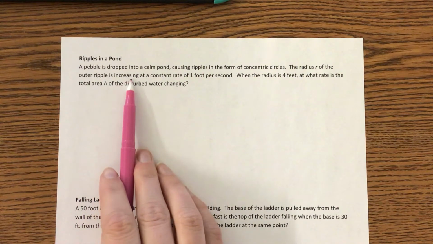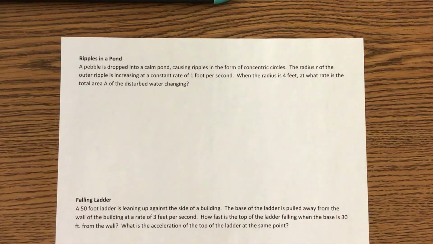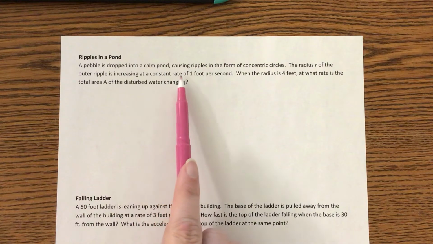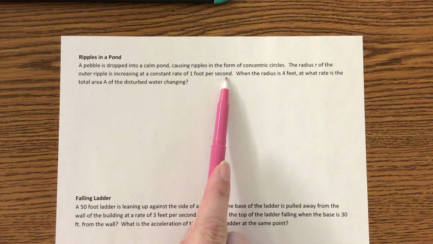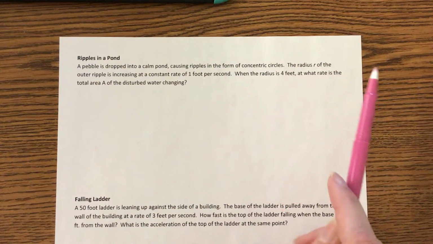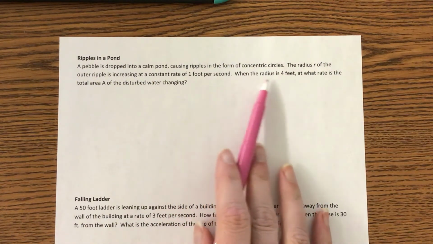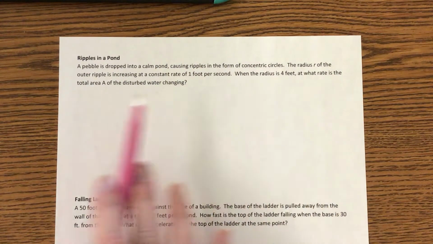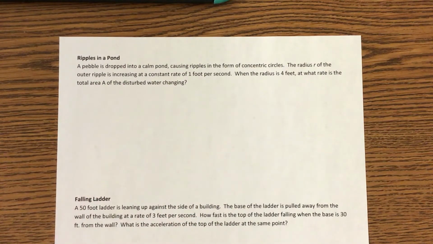is increasing, right? You've got a circle, and it's getting bigger and bigger. So the radius is increasing. That radius is increasing at a rate of 1 foot per second. So that is a rate with regards to the radius. Now we are told that at the instant where the radius is 4 feet, we want to know the rate that the area A of the disturbed water is changing.